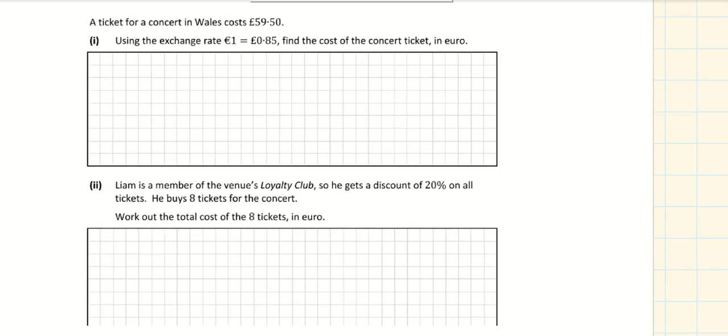So a ticket for a concert costs £59.50, and €1 is 0.85. So if we're going from pounds back to euro, we're going to want to divide. Right, so just simply one sum, £59.50 divided by 0.85, and we're going to get our original amount in euros, which is €70.